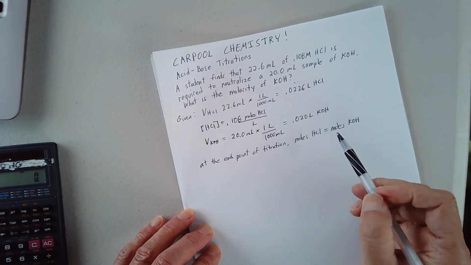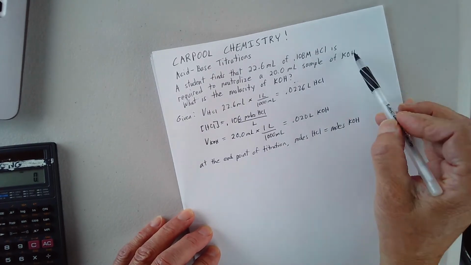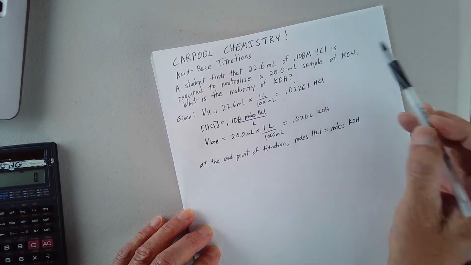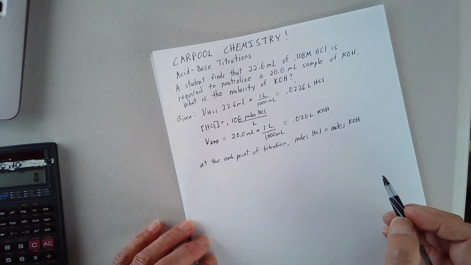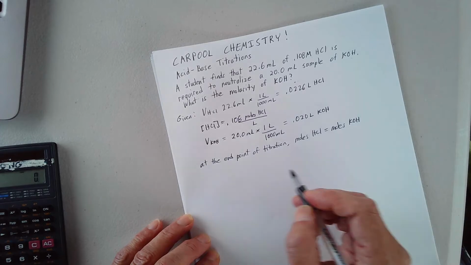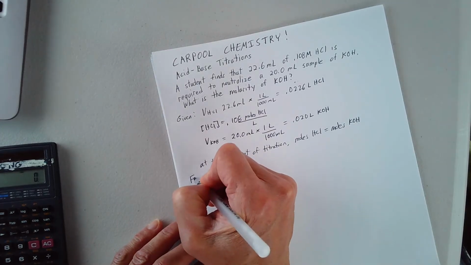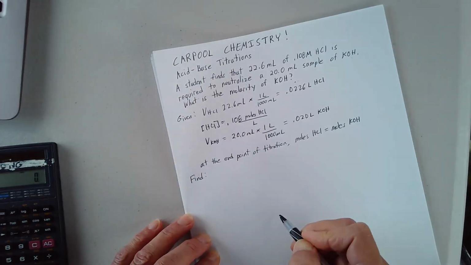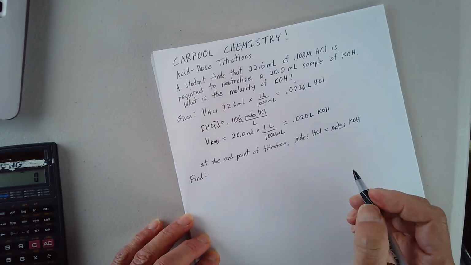They react on a 1-to-1 ratio, 1 hydrogen and 1 OH in the formula for KOH. Knowing this, let's go ahead and write down what we need to find. We want to find the molarity of KOH.